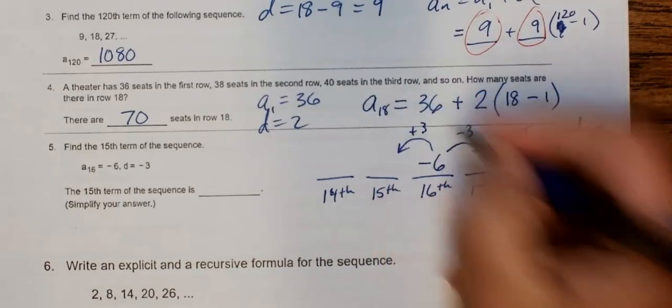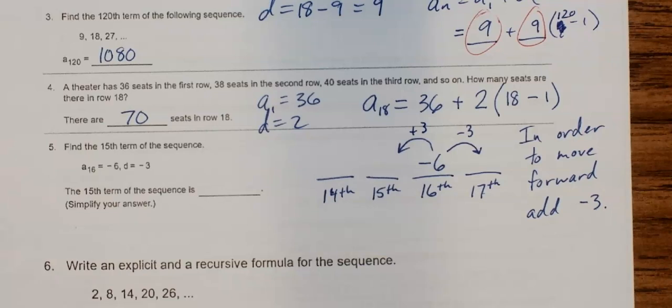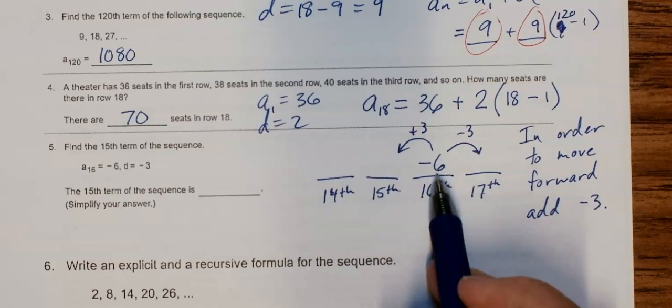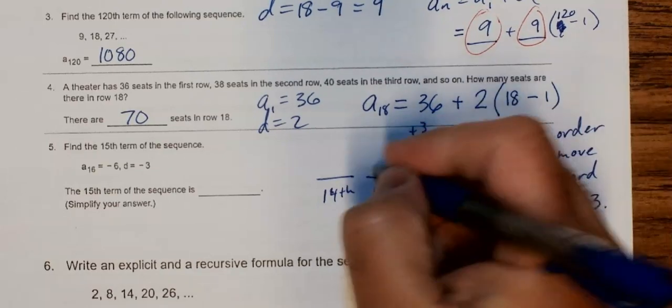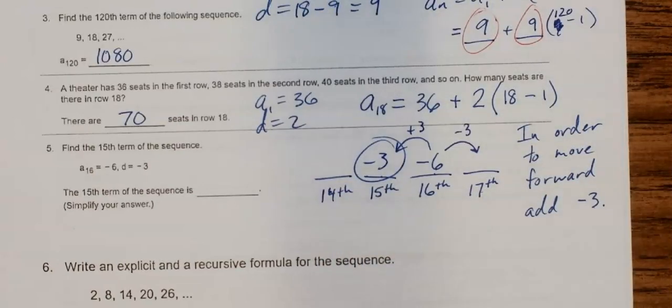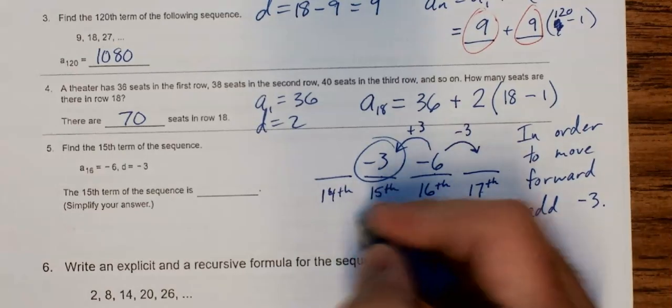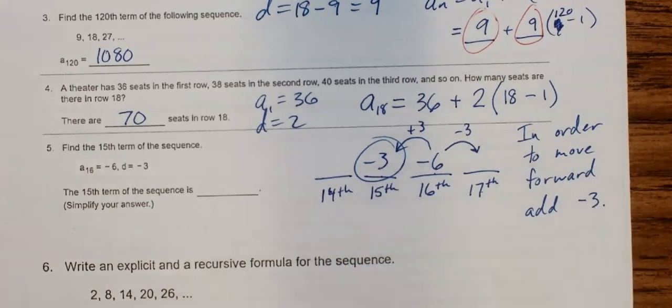So, if I add +3, I will go backwards. So, Abbott, what would I get if I take -6 and I add 3 to go backwards? I would get -3. That's exactly right. So they asked me to go backwards, not forwards.